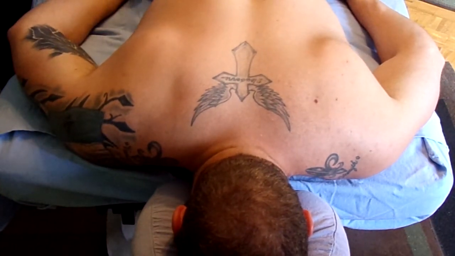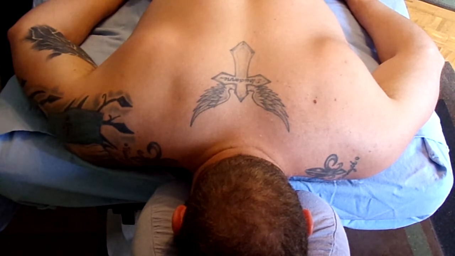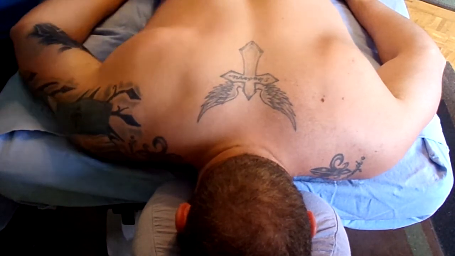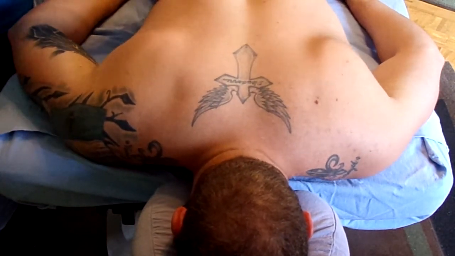Because this angle here is on an oblique angle, the attachment is on an oblique angle. Whenever a muscle is on an oblique angle, it means it's going to do rotation. This one will rotate the spine over the ribs, or the ribs over the spine, okay? However you want to look at it.